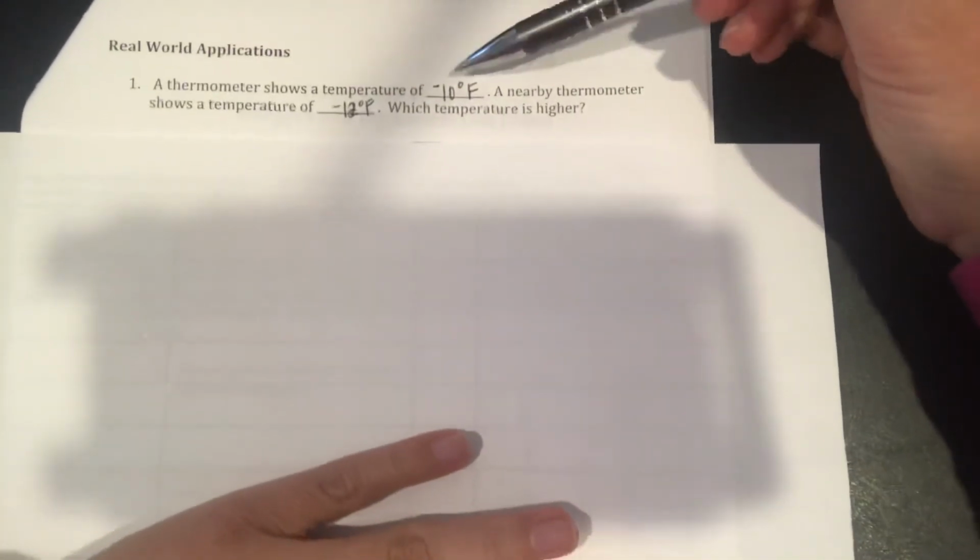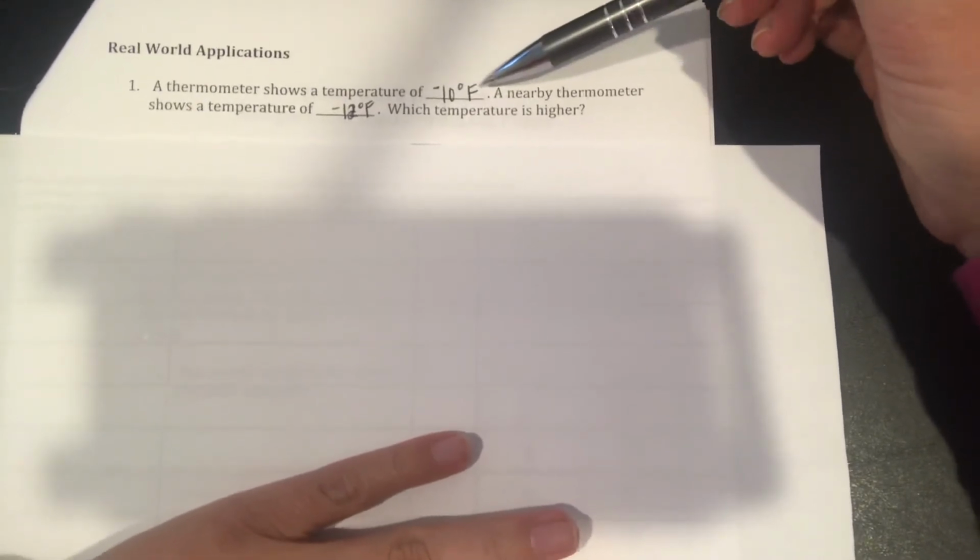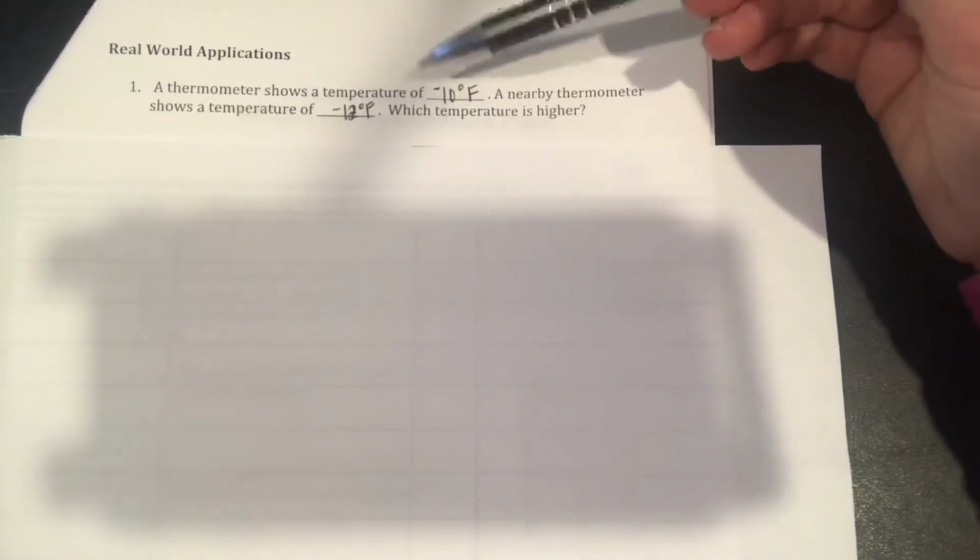Here is our last page, just a couple questions. These are real world problems, okay? So this one says, a thermometer shows a temperature of -10 degrees Fahrenheit. A nearby thermometer shows a temperature of -12 degrees Fahrenheit.